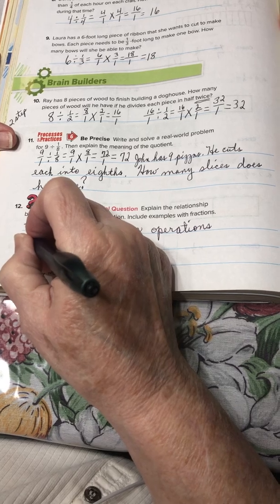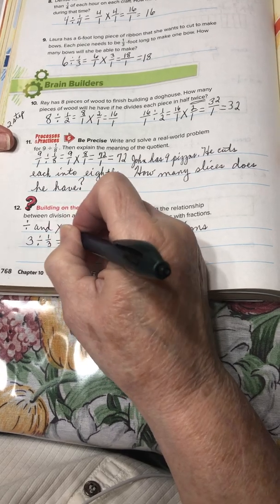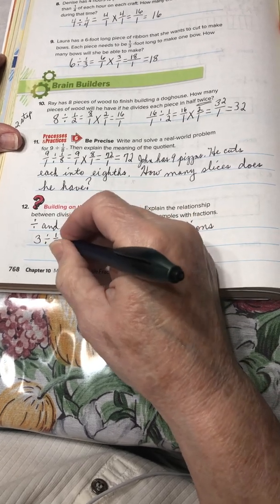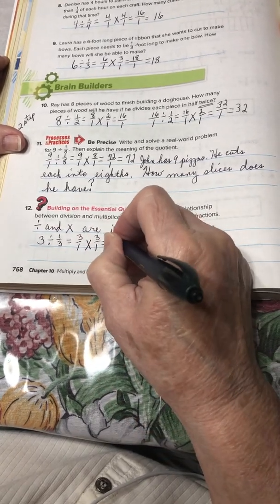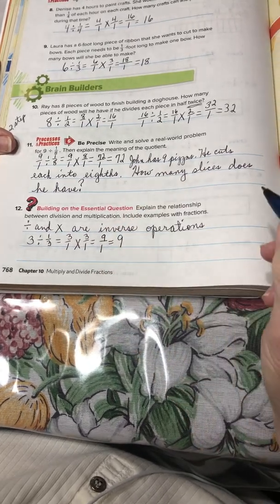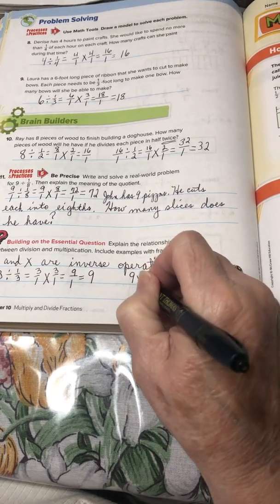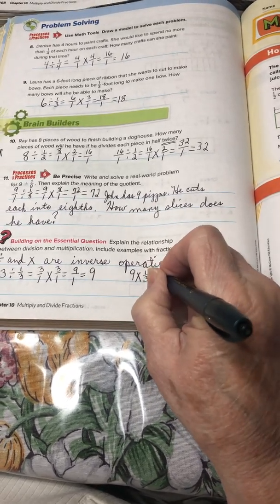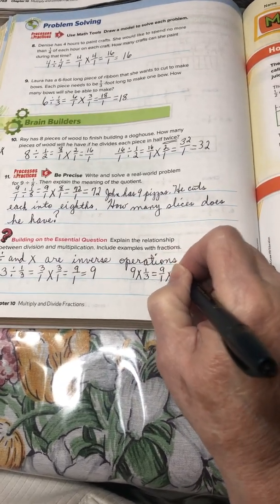So one example would be 3 divided by 1/3 equals 3 over 1 times the reciprocal of 1/3, which is 3 over 1. 3 times 3 is 9, and 1 times 1 is 1. 9 divided by 1 is 9. Now we want an inverse operation. So we're going to take 9 and multiply it by 1/3. We're basically checking our problem, aren't we? So we change this to 9 over 1 times 1/3.